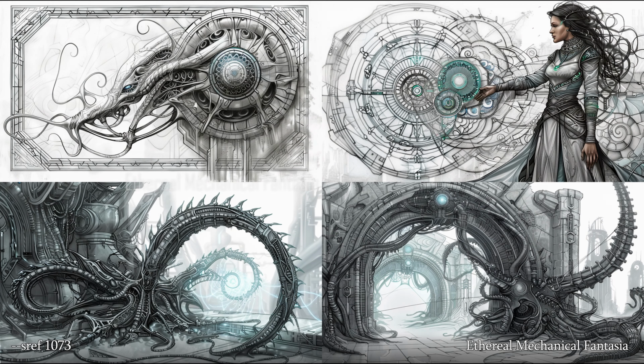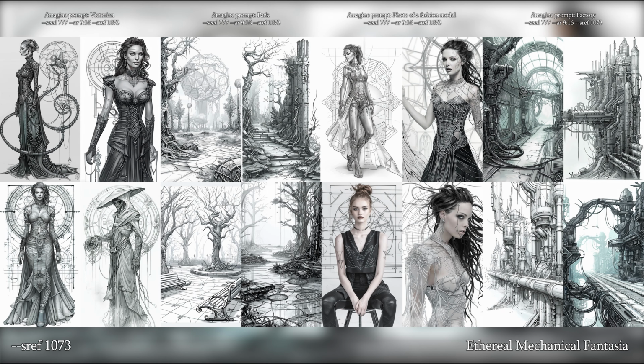1073. Ethereal Mechanical Fantasia. Really nice drawing look with ornate lines. I love the effect of using fainter and softer colors for things in the distance.